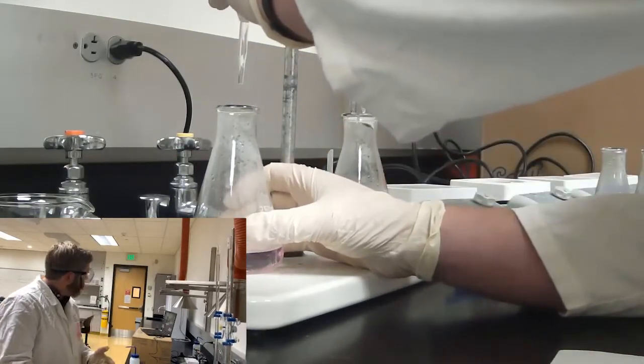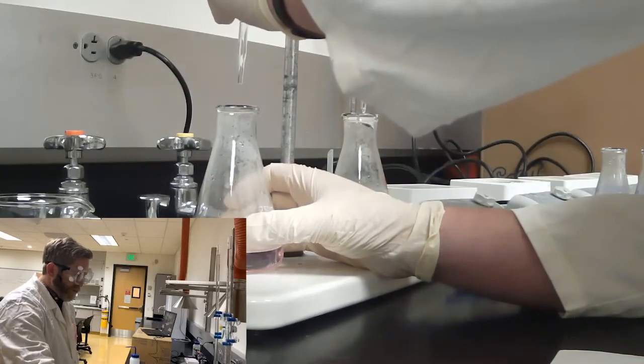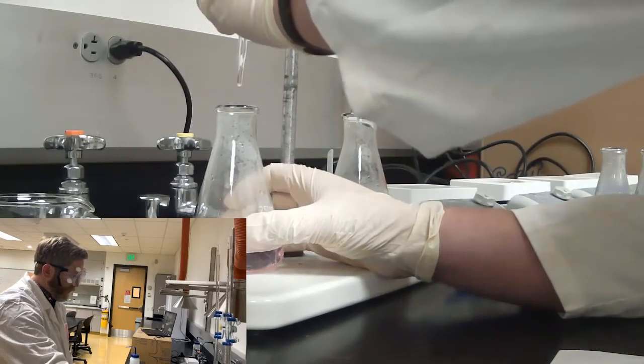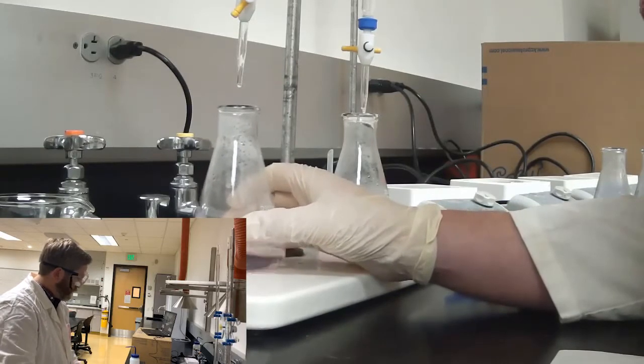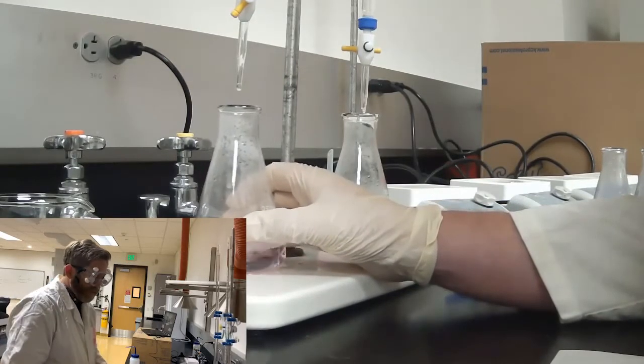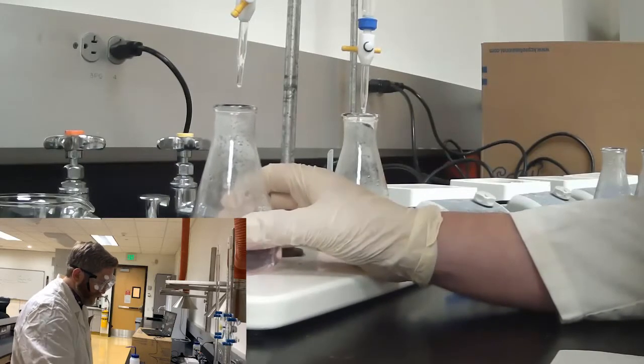All right, as we can see from our Erlenmeyer flasks here for our sodium bicarbonate, they have proceeded to boil, and they have not changed to the yellow color, so we are good to proceed. I carefully remove them from the heat and allow them to cool.